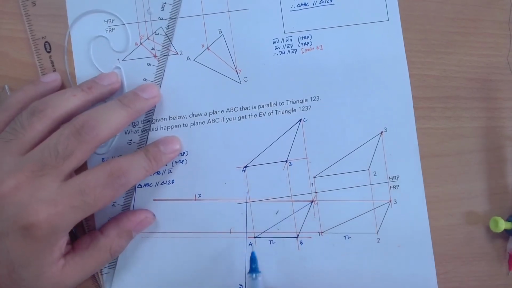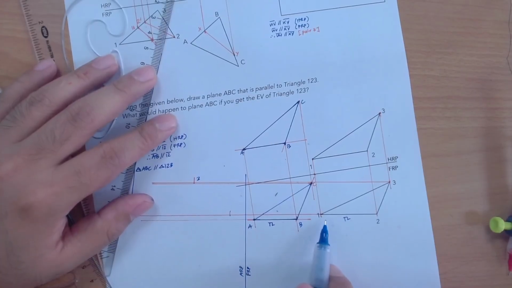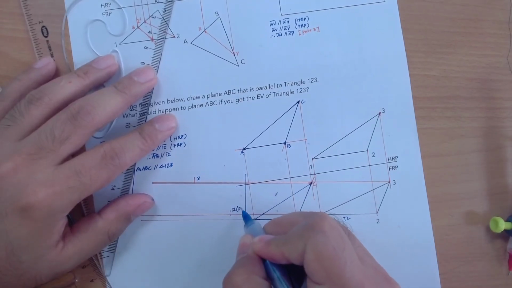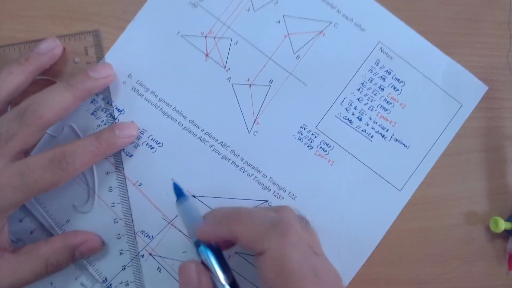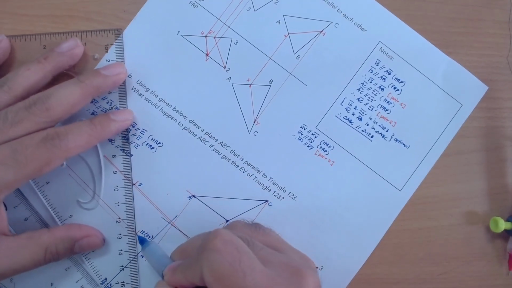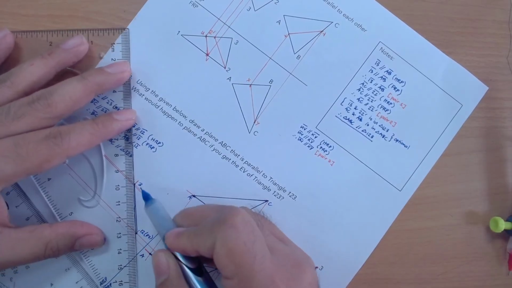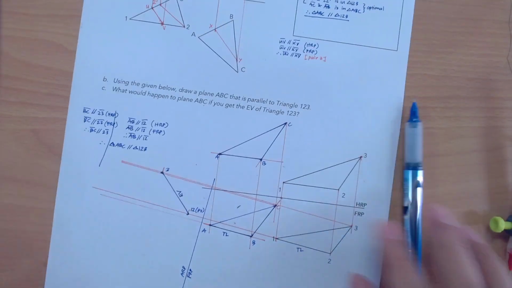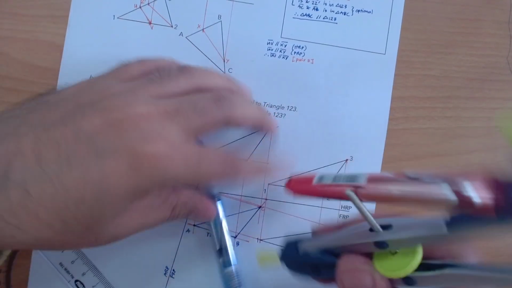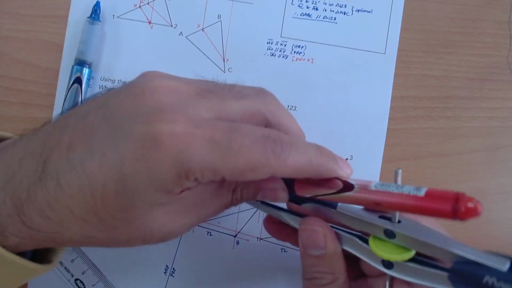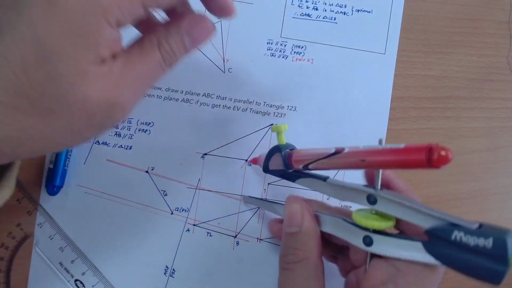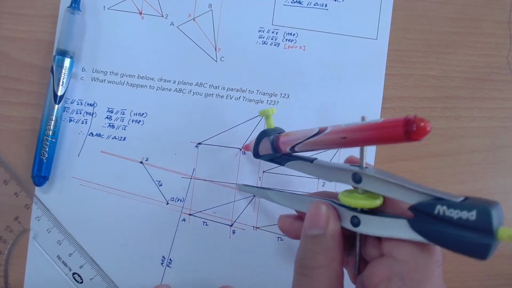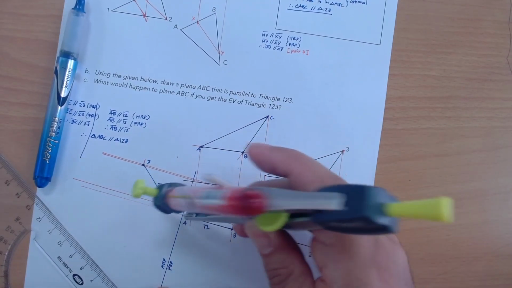Is this 1, 2 or 2, 1? Based on who is closer. So, it's 1, 2, no? So, 1, 2, and let's say point 2 is in front. Connecting this, and this is the edge view. And lastly, let's project AB. A is this distance away. And again, A and B share the same distance because they are parallel to the fold line. This is A and B.